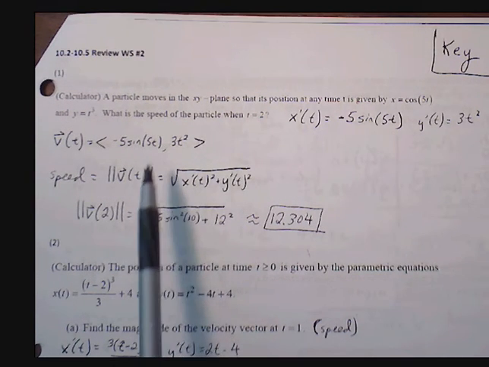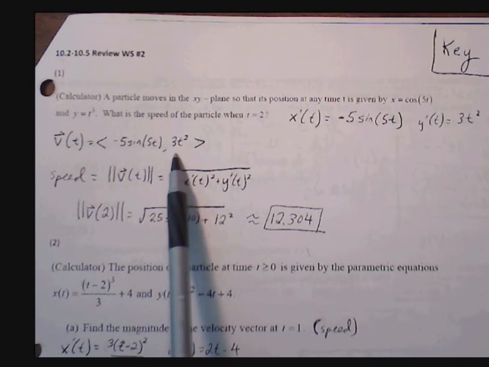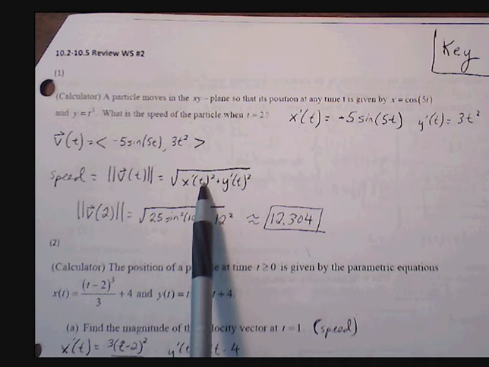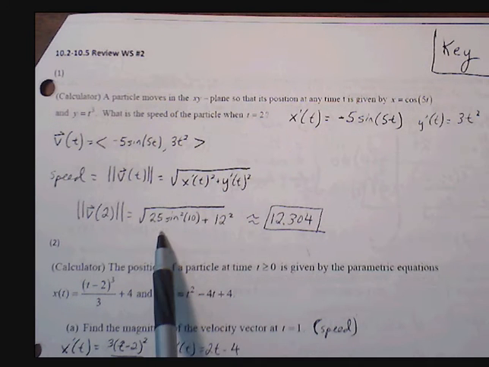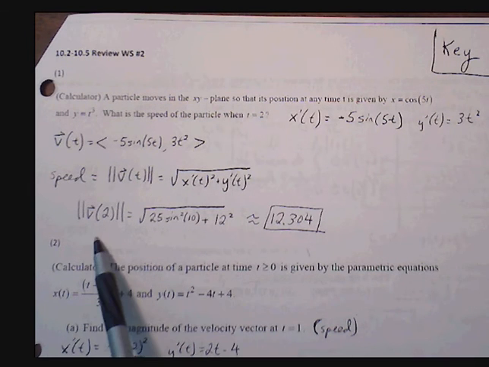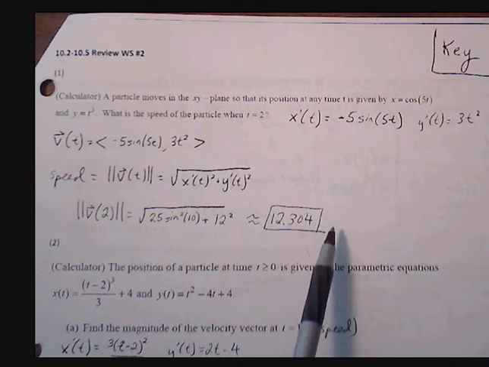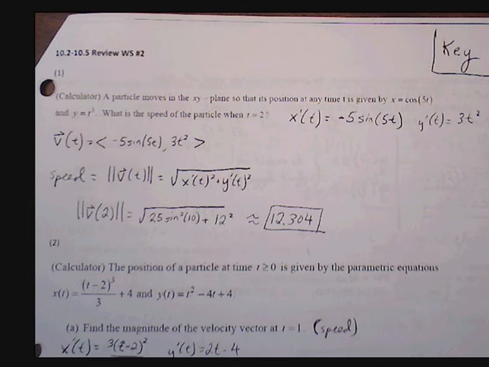We just have to now do the magnitude of the velocity vector to find the speed. So square root of x prime squared plus y prime squared. So that gives us this value. Then plug in 2 into the remaining t values, and then we get 12.304 as the speed.